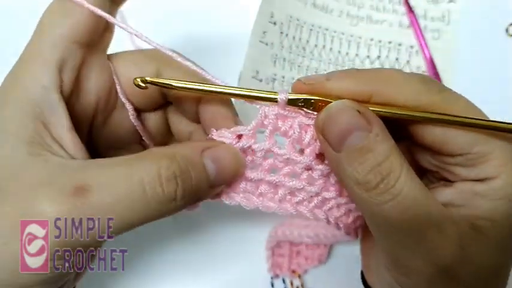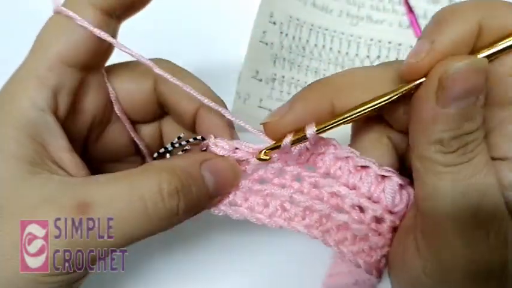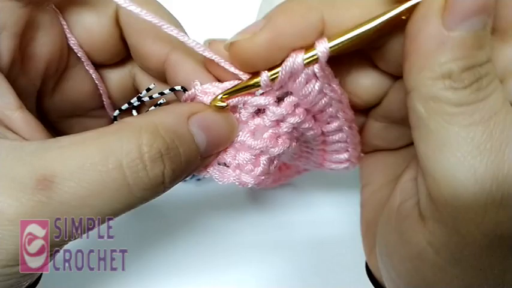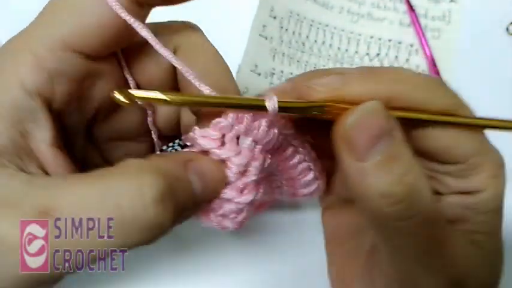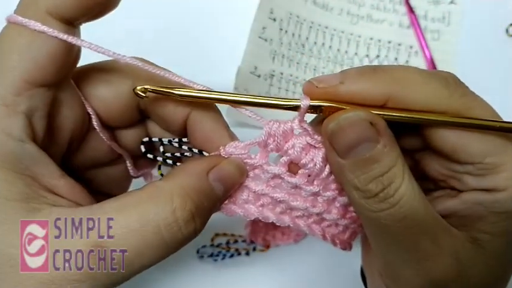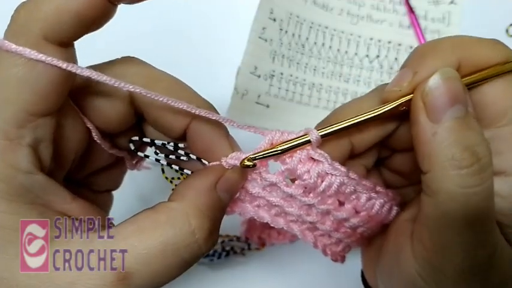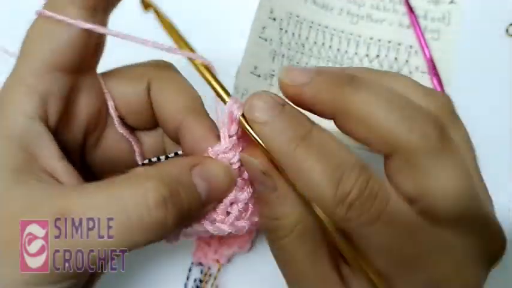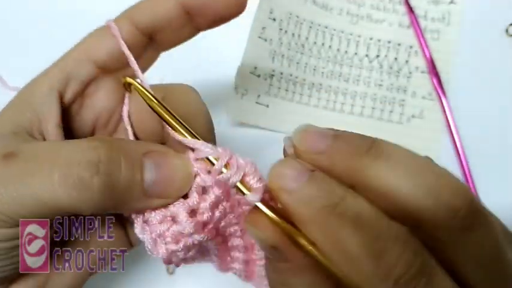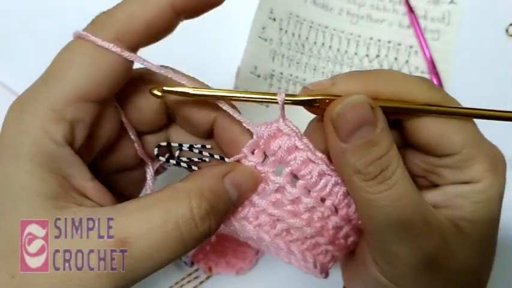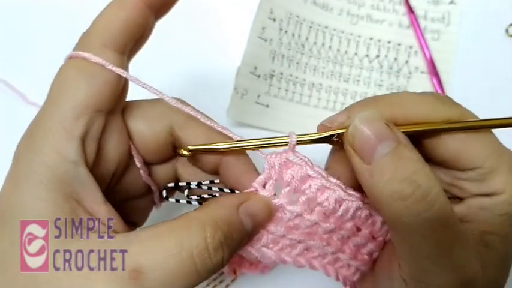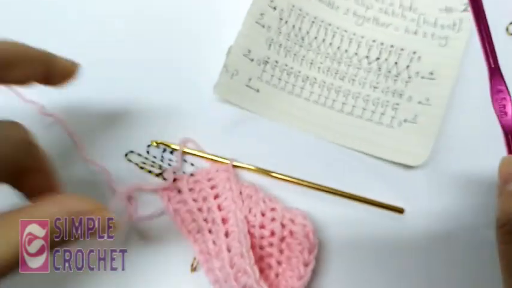Now I am almost at the end. I'm going to do another one. And I have one last chain here or stitch. I'm going to do 2 together and just finish my row with a half double crochet here.